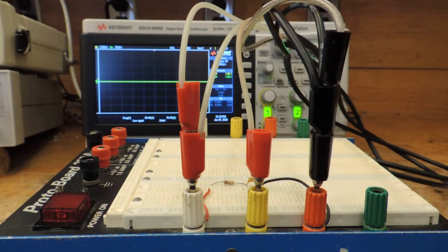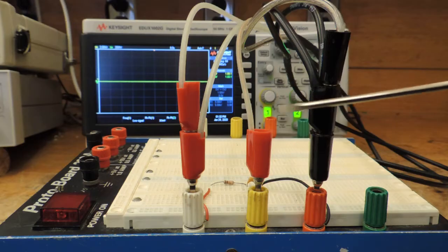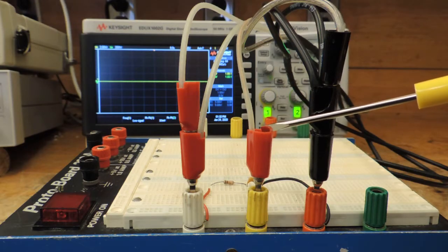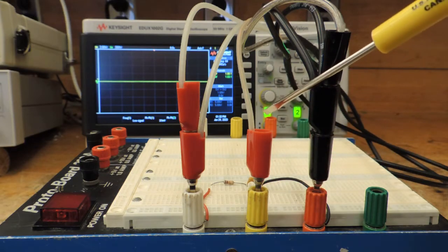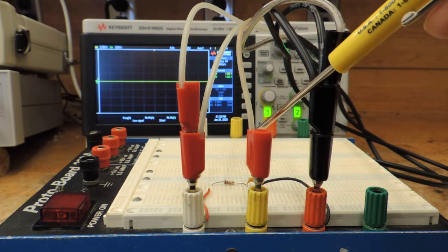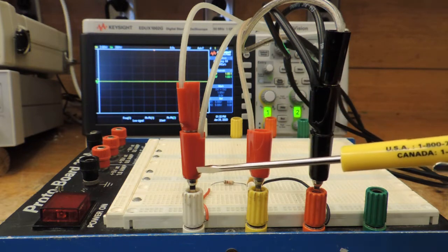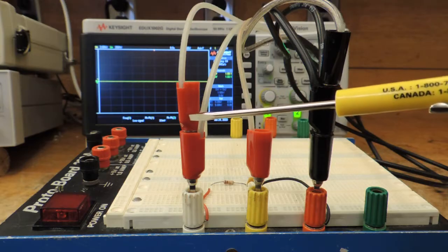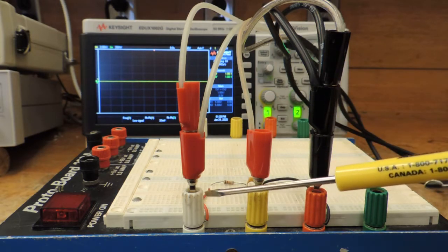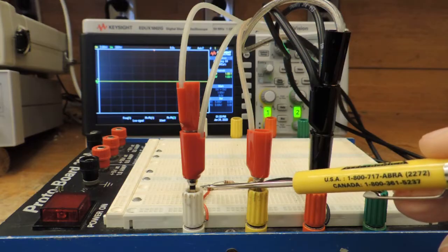So I just want to show you the setup for the oscilloscope and function generator. All the black leads go together and they go to the bottom of the capacitor. Channel 2 of the oscilloscope goes to the yellow wire that goes to the junction of the capacitor and the resistor. And channel 1 of the oscilloscope and the output from the function generator go together and they go to the top of the resistor.